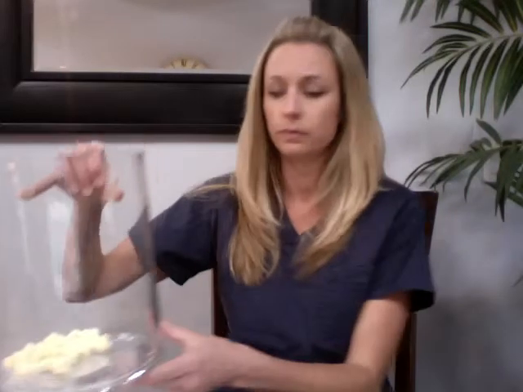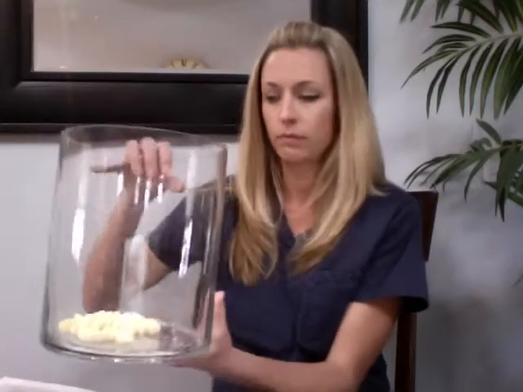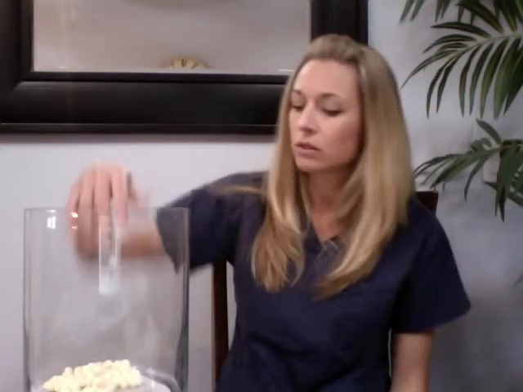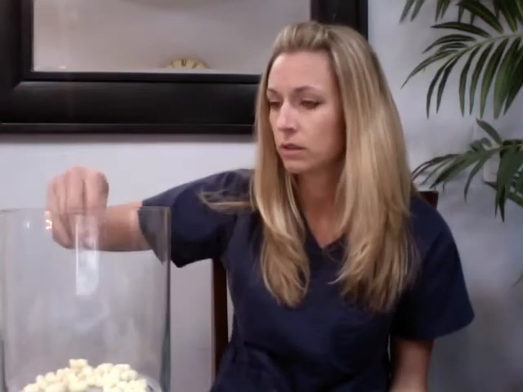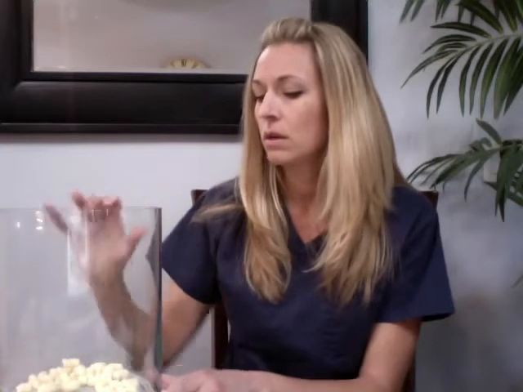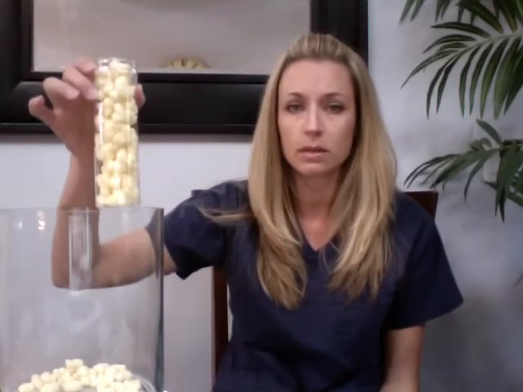This is our vessel. You can see it. And my solutes are these little food puffs here, corn puffs. If my vessel has fewer solutes in it than my cell does, this is my cell.